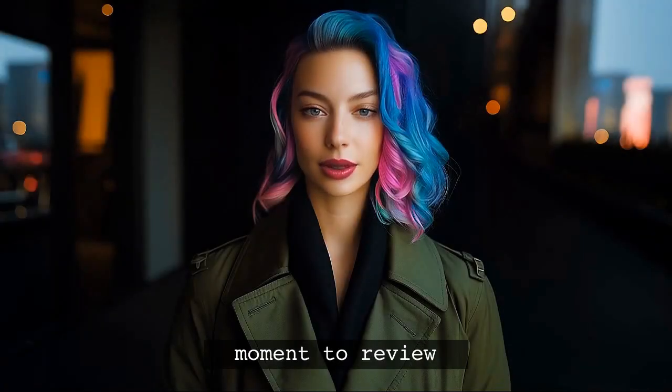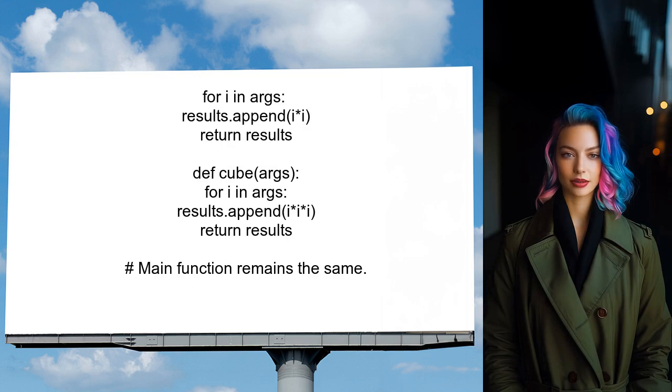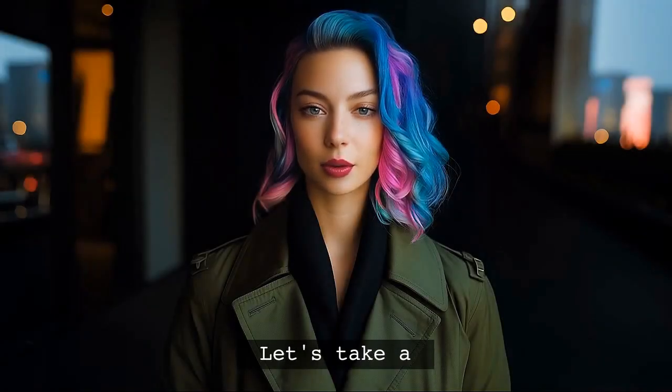Let's take a moment to review another user's answer. An alternative approach suggested by another user is to make the results global. In this method, the results list is defined outside the functions. Each function appends its results to this global list, allowing you to access the results after the process is complete. That's all on that answer. Let's take a look at another one.